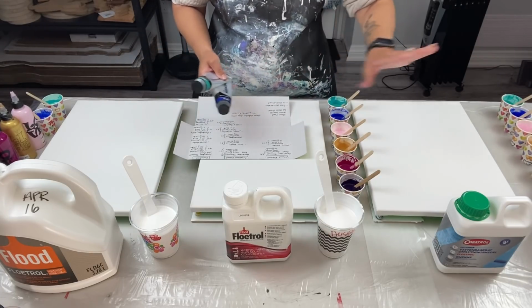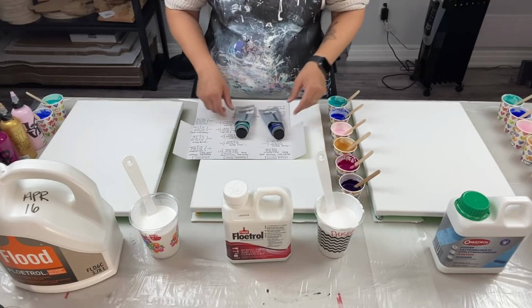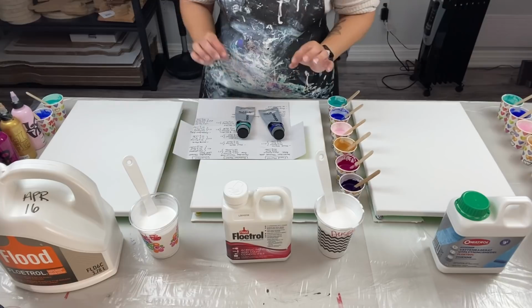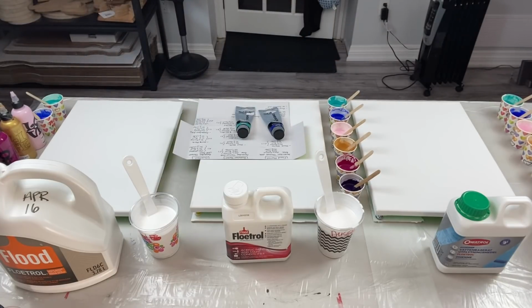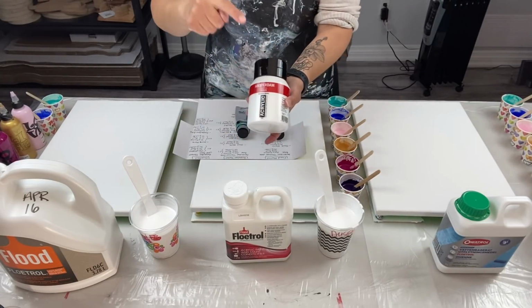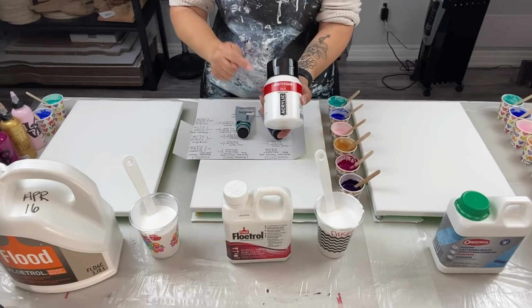So I have ratios and concoctions for everything. My white bases are all Amsterdam titanium white. I got it right here. Everything, all 3 white bases are Amsterdam titanium white.